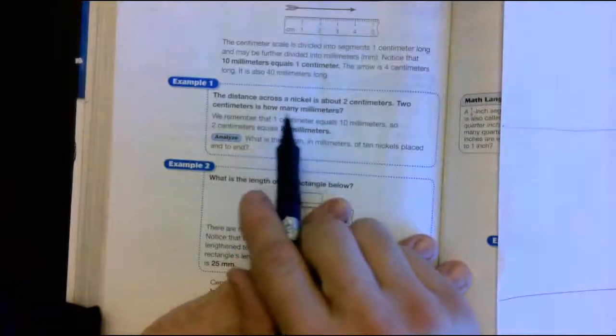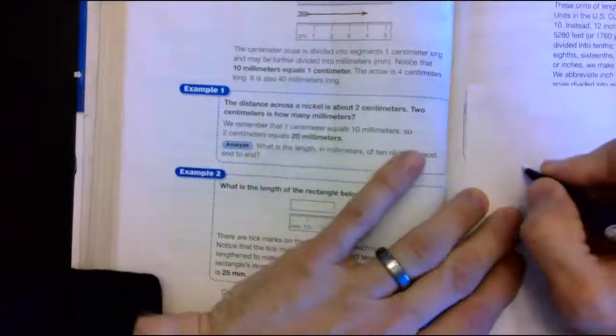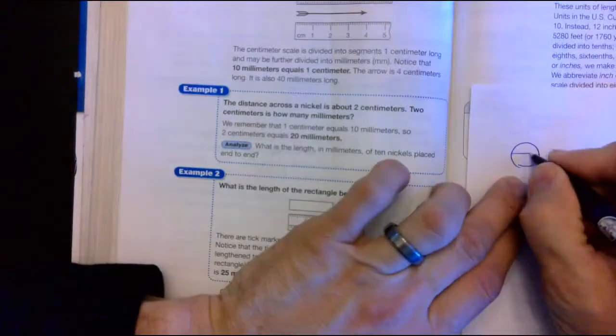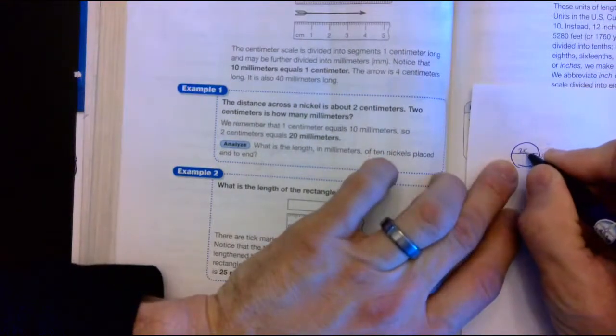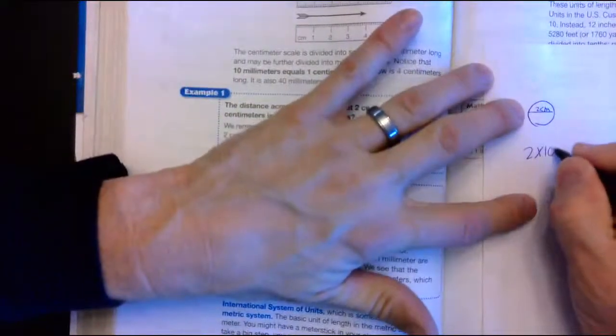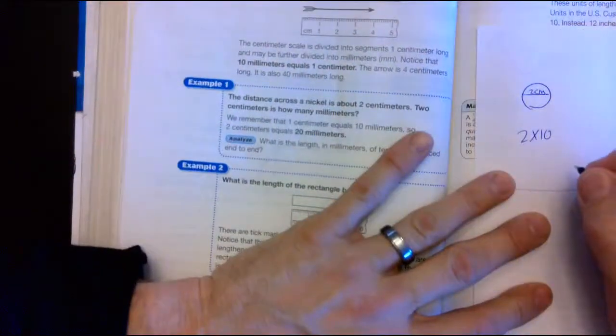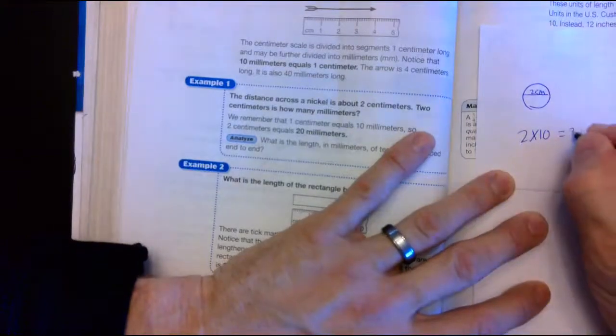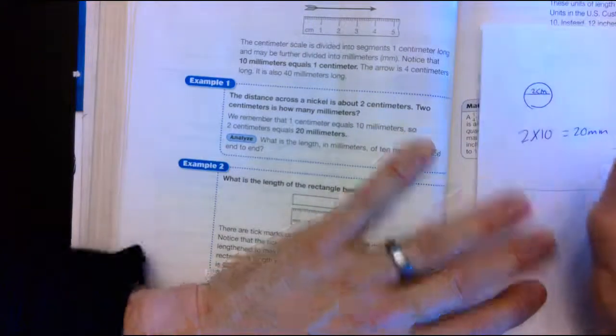The distance across the nickel is about 2 centimeters. So in your example, you can write this little nickel here, and the distance across it is 2 centimeters. 2 centimeters, how many millimeters? So if I go back up here to my little chart, 2 equals 20. Or you can just take it times 10. Centimeters times 10 equals millimeters, 20 millimeters.